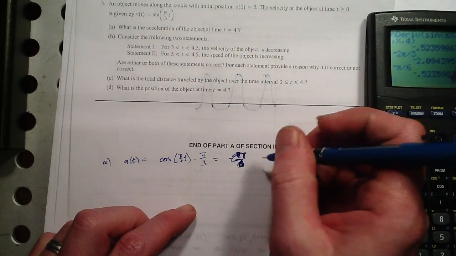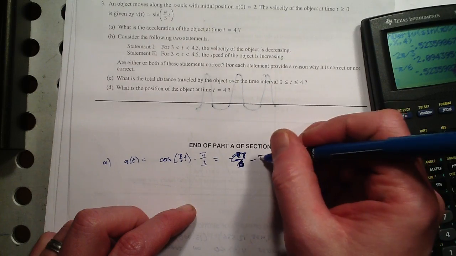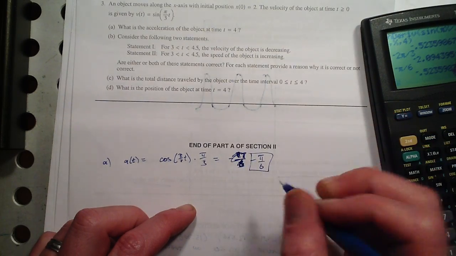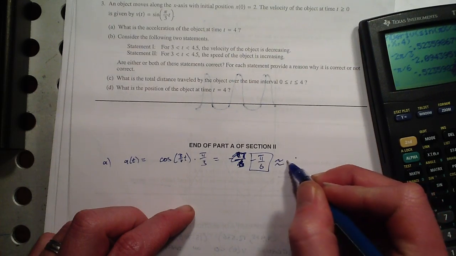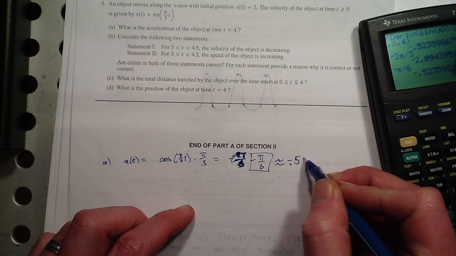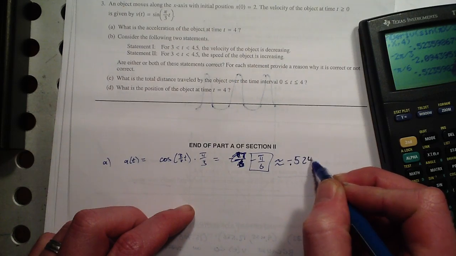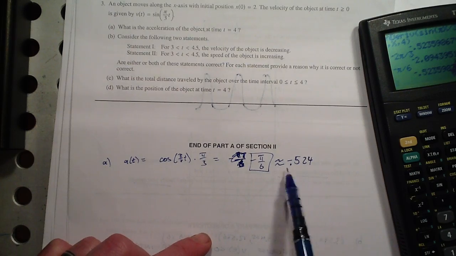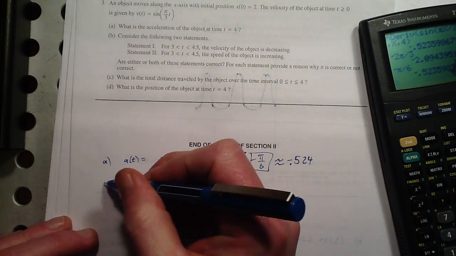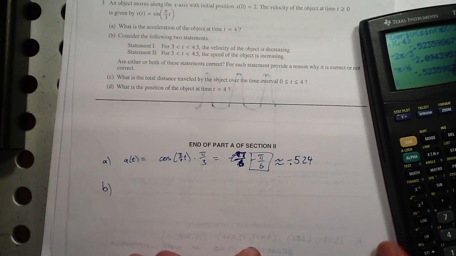So let's write that more clearly. Negative pi over 6, or negative 0.524. And that's fine. If the calculator is allowed, then you can absolutely give that decimal answer. Round to 3 decimal places.